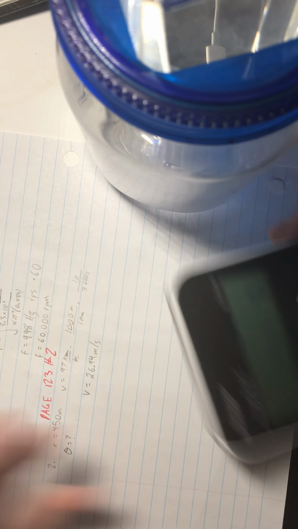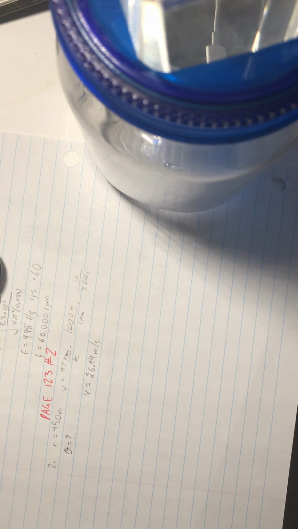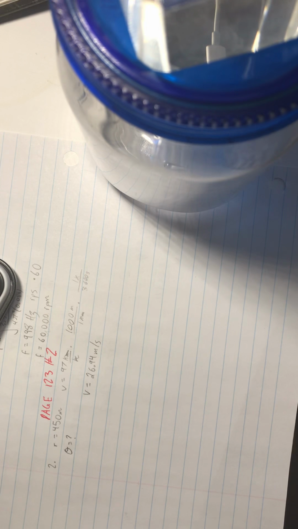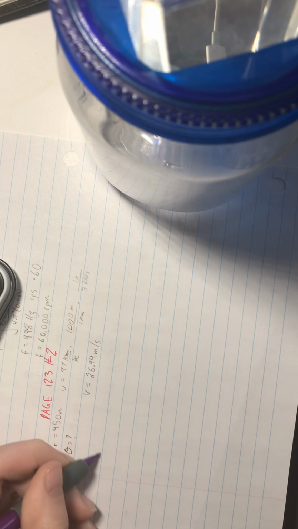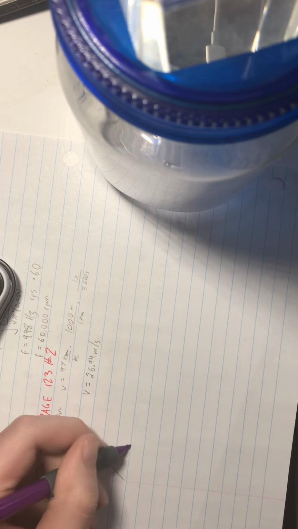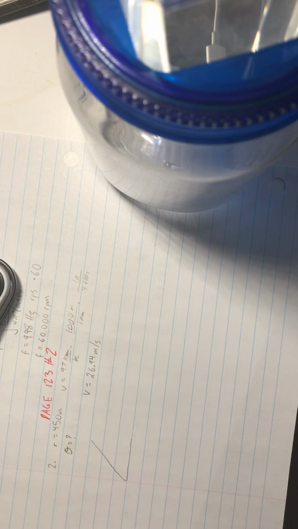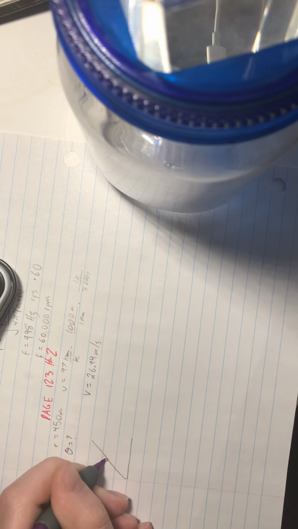Okay, so the question is asking to calculate the banking angle that will allow cars to travel safely. First let's draw what's happening. Unrealistic drawing, that's fine. Here's our car.